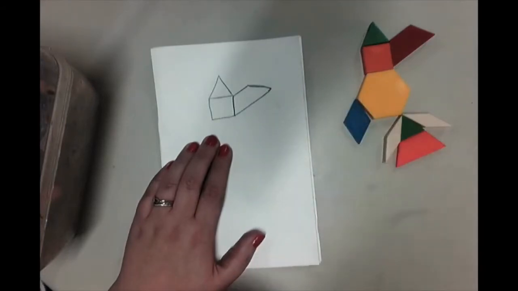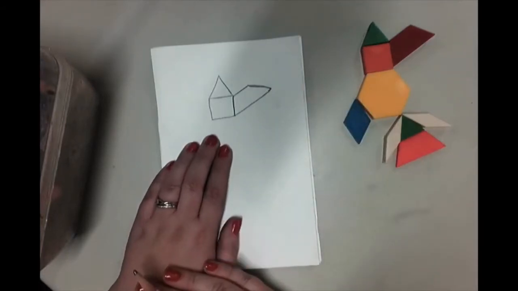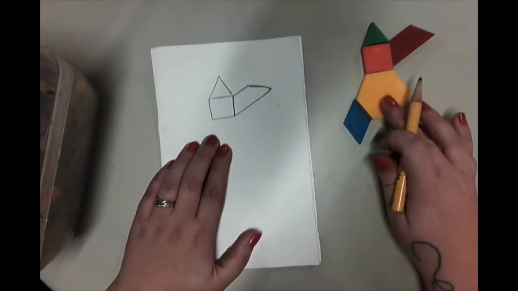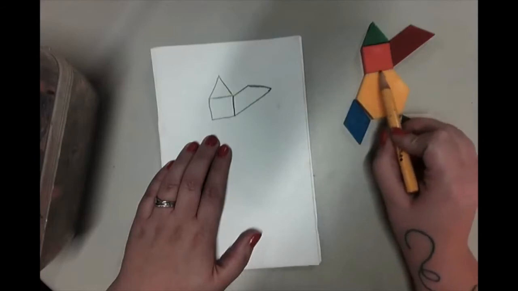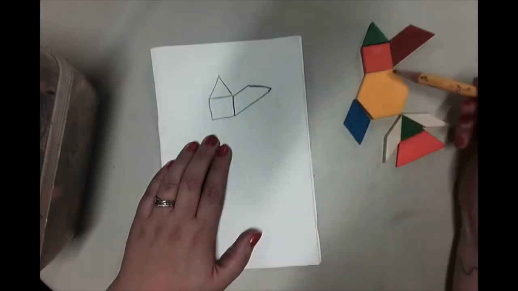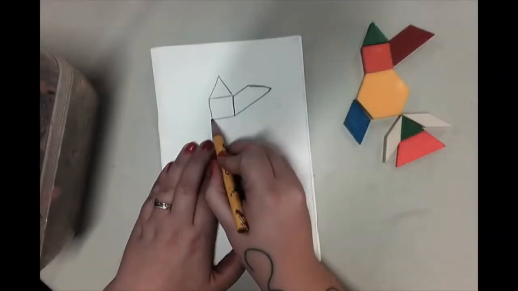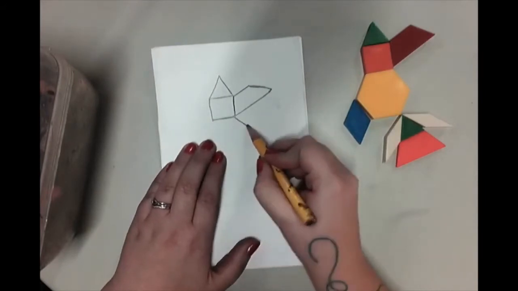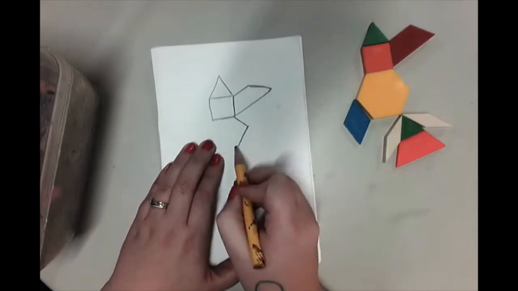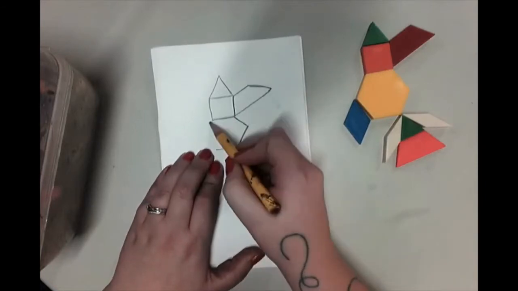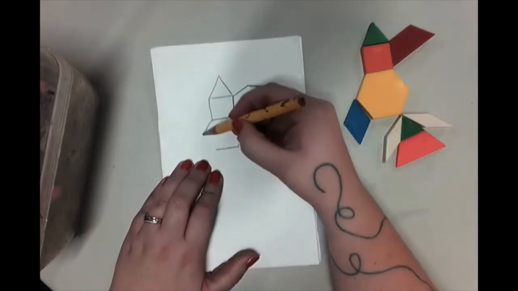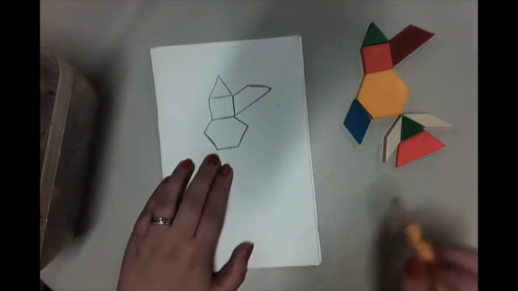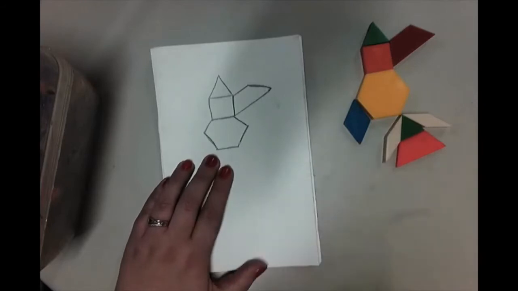Now underneath the square, I have this yellow shape that has 1, 2, 3, 4, 5, 6 sides. What's that called when a shape has 6 sides? A hexagon. I noticed that the hexagon sides are the same size as the square. So it's right underneath. 1, 2, 3, 4, 5, 6. It's close. It's not exactly the same, but it's pretty close.